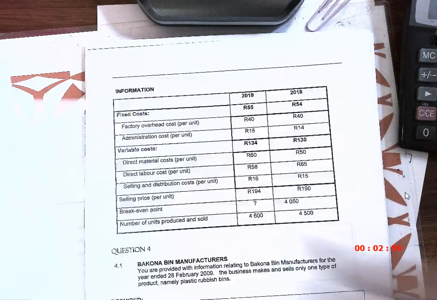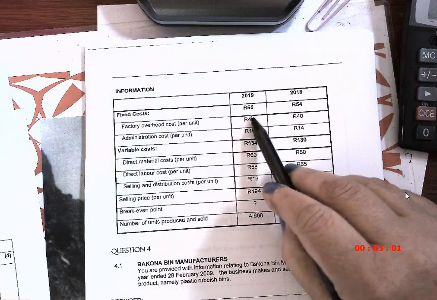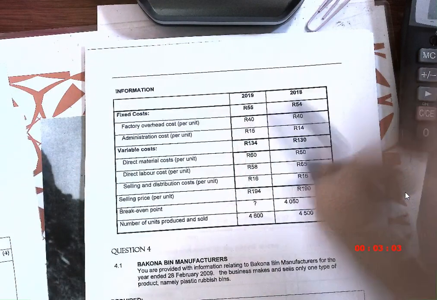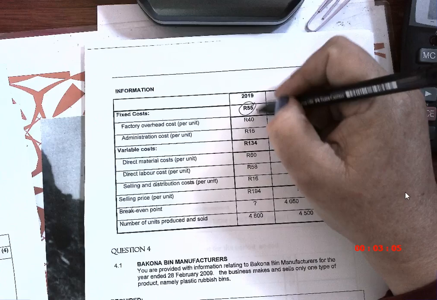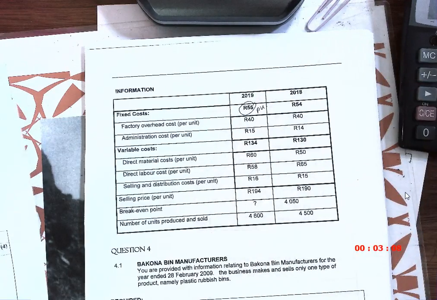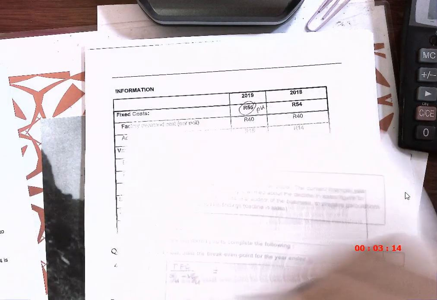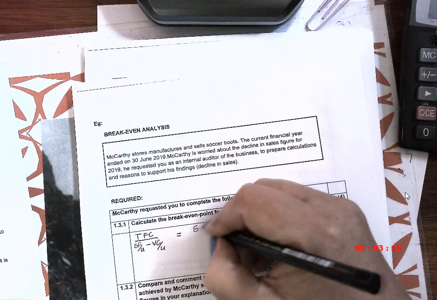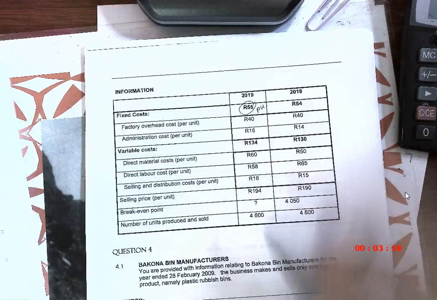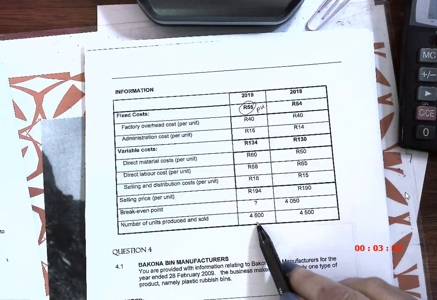The total fixed cost they give me is 55 rand, but they give it to me per unit in this case. I don't want the per unit, I want the total. So I need to times that 55 by the units produced, 46.